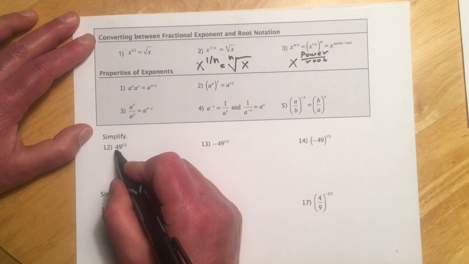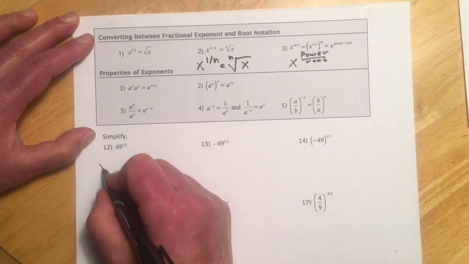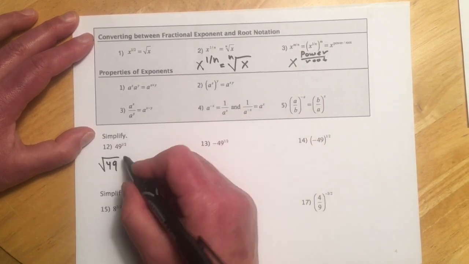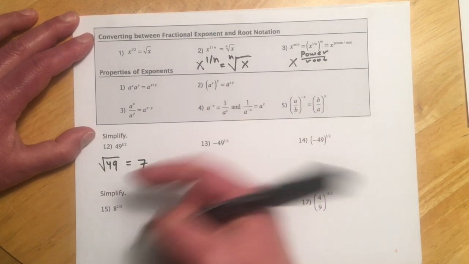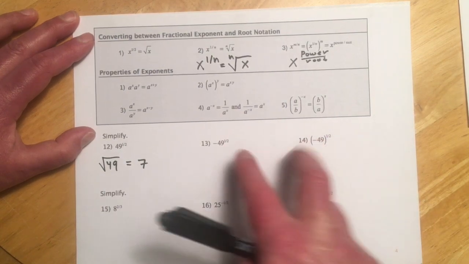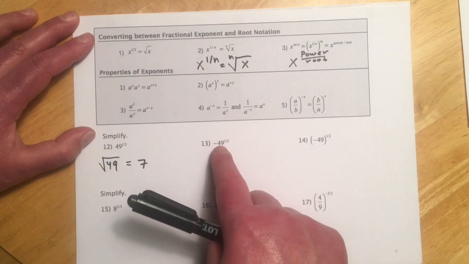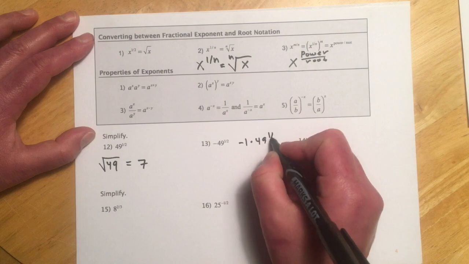So right here I've got 49 to the 1/2. That means the same thing as square root of 49. I don't have to write that out, but I can. And 49 to the 1/2 is just 7, but just to show these are the same thing. Here, this is one where we kind of have to think about which one it is. So this is like negative 1 times 49 to the 1/2.